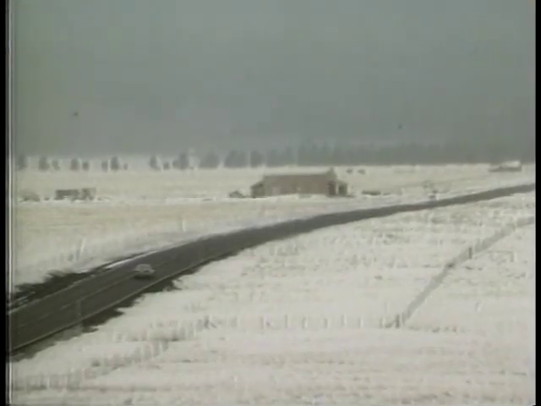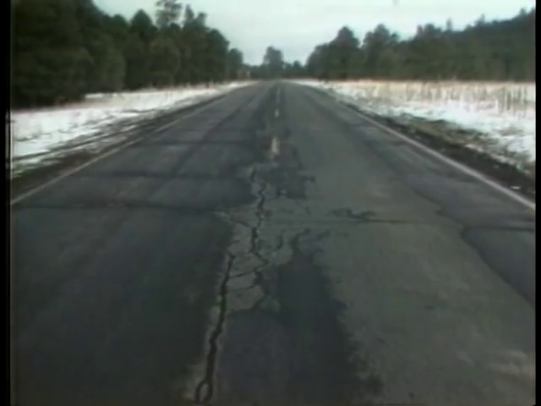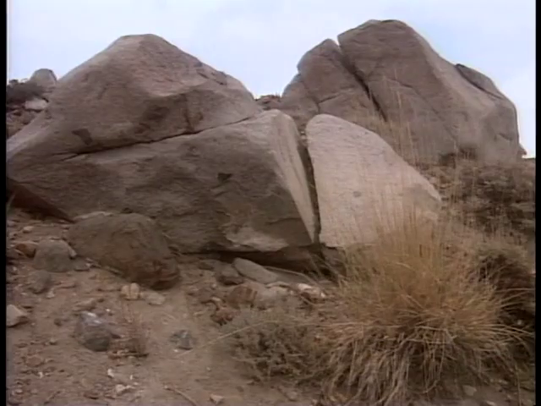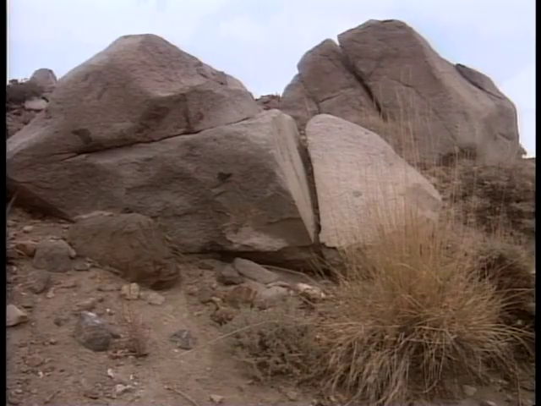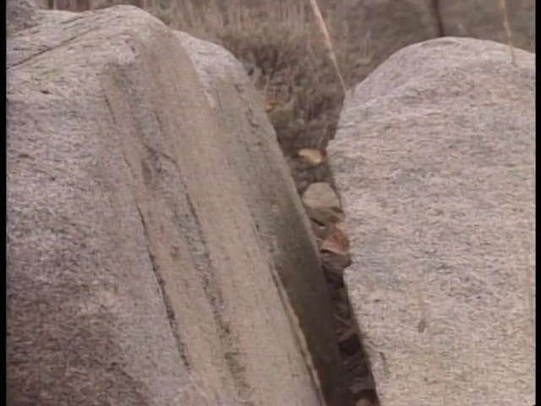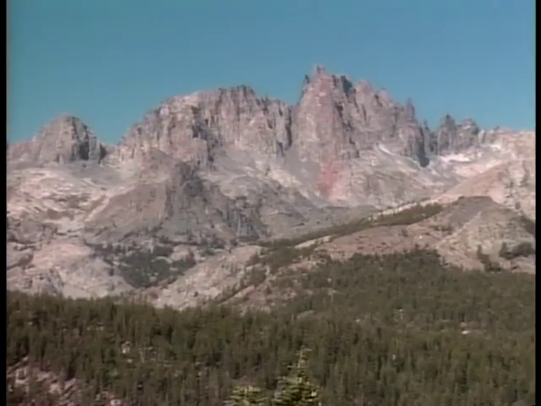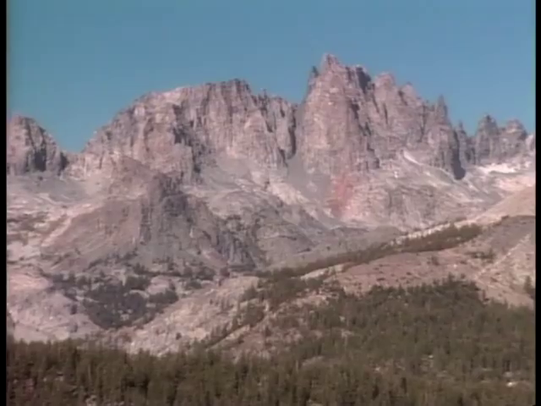After a particularly frigid winter, the water that has seeped under the pavement freezes and expands, heaving up the road surface. The same thing happens to rocks. When water gets into the cracks and freezes, it expands, wedging the rock apart, extending the crack, and even breaking the rock into pieces, which is what happened to form these jagged spires of granite.